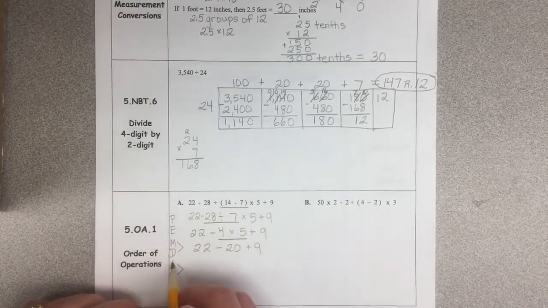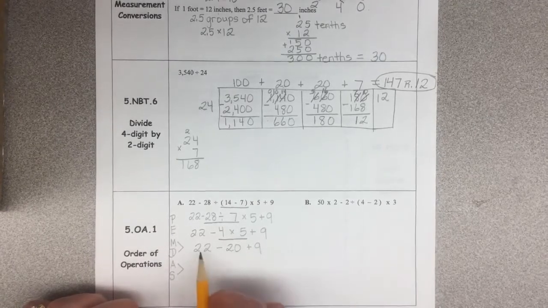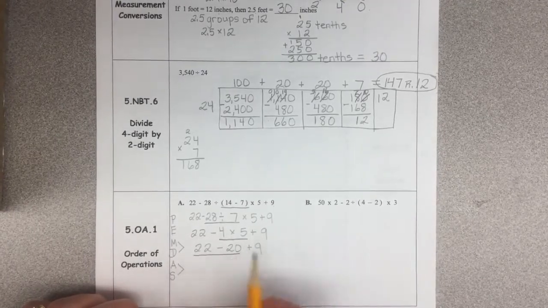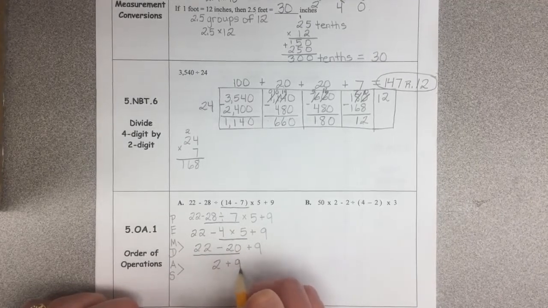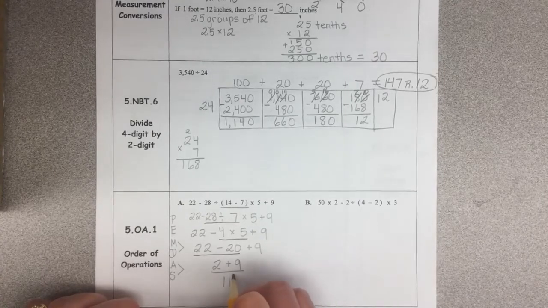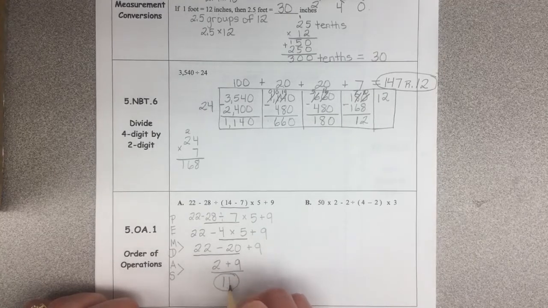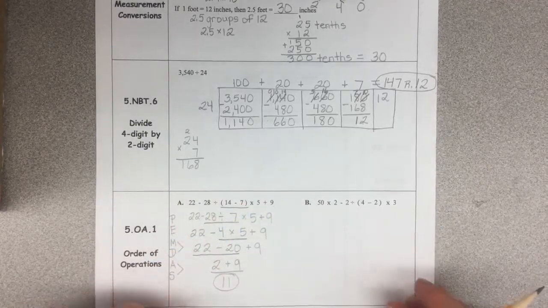Now I'm moving to the addition and subtraction stage, which we do together. They're done from left to right. 22 minus 20 is 2, plus the 9 is 11. So 11 is the simplified expression for the expression we started with.